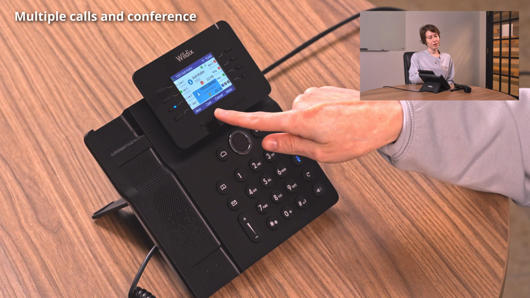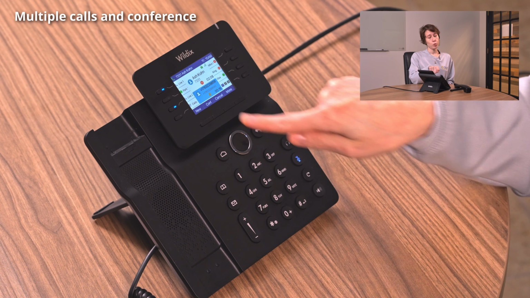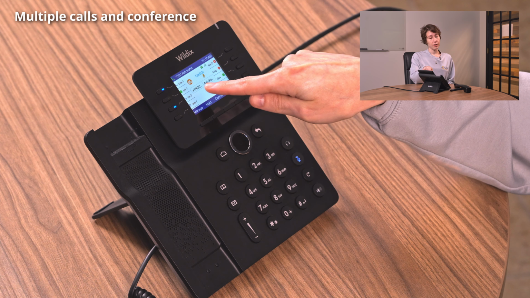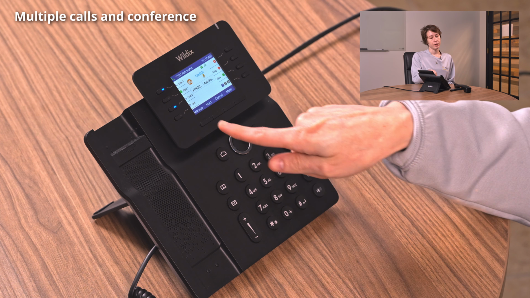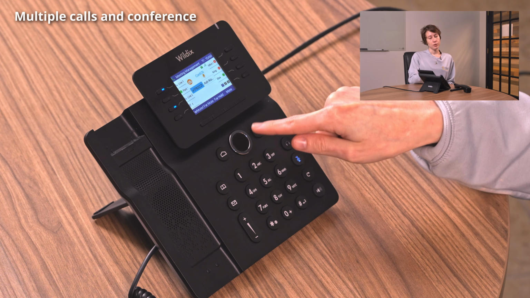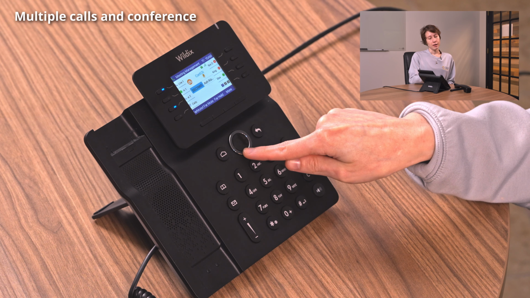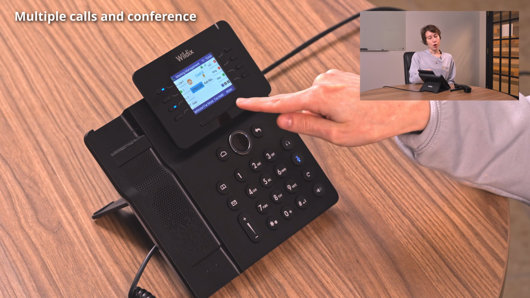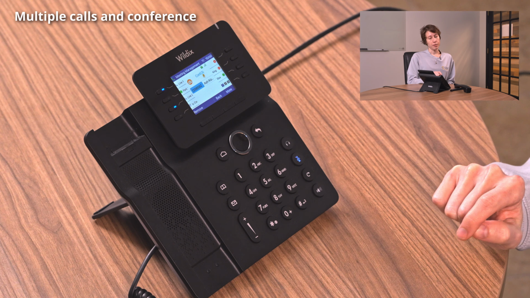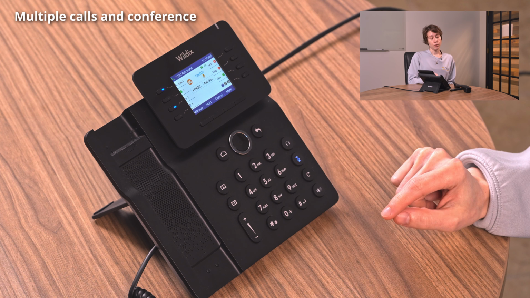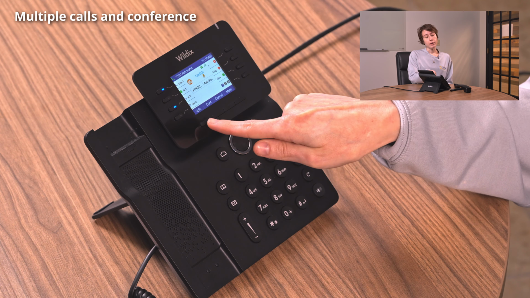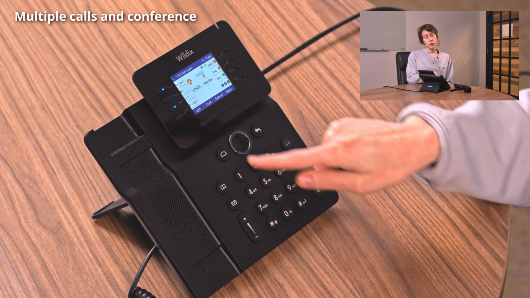or if I wanted to start the conference, simply click conf one more time and you'll notice that both of the individuals are in the conference. From here, you can click manage to choose contacts and either choose to mute, hold, or remove them from the conference. You can also put the conference on hold as a whole, or if you click more, you can split the call into two individual calls.